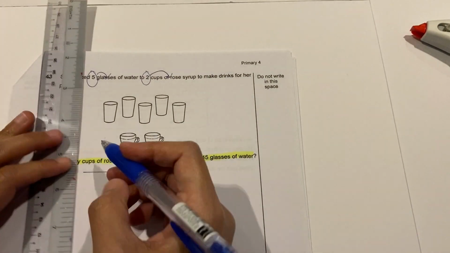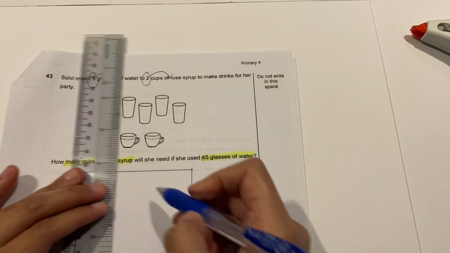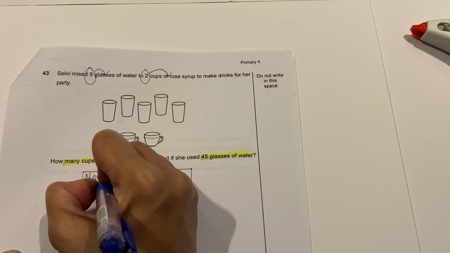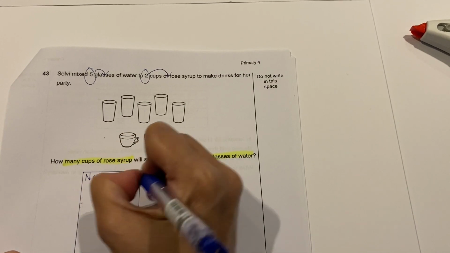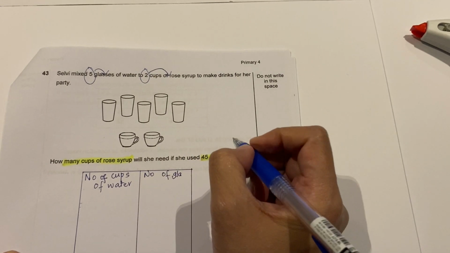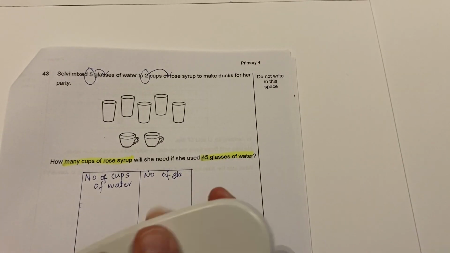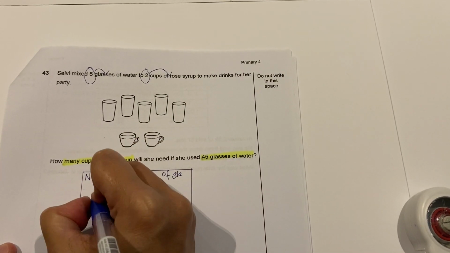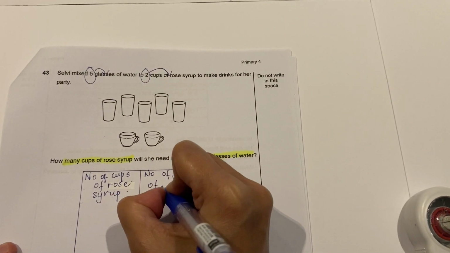There's a few ways of doing this. You can draw a table to show your glasses and cups. So you just label here number of cups of rose syrup, number of glasses of water.